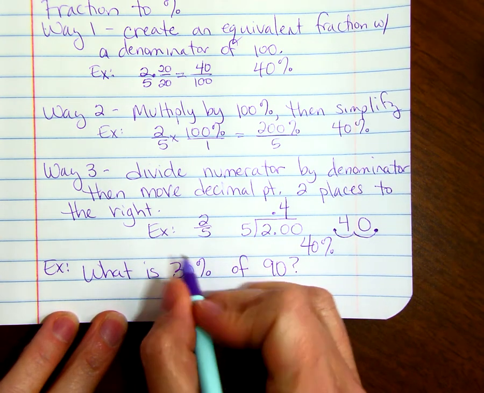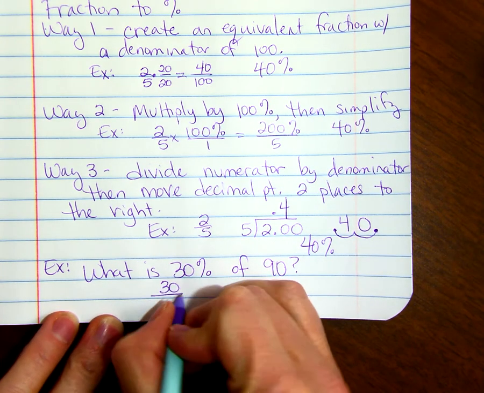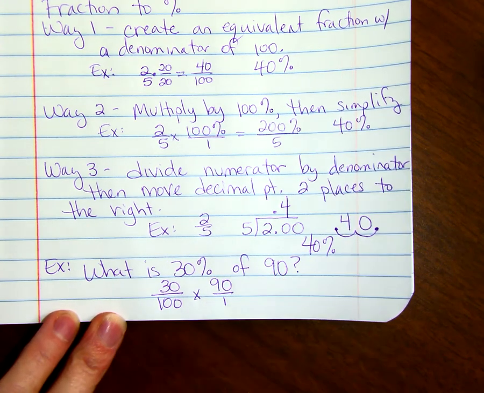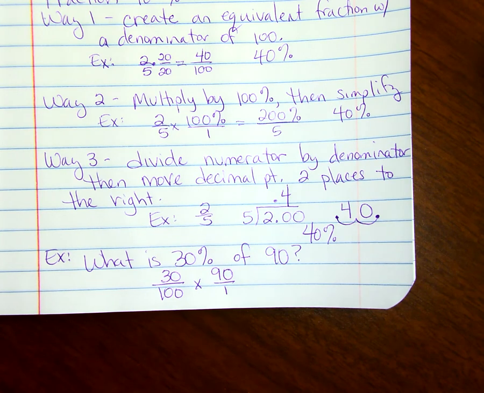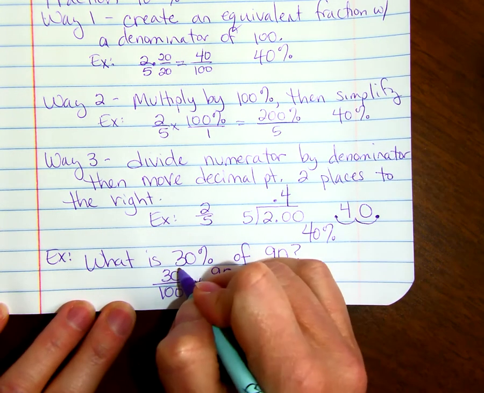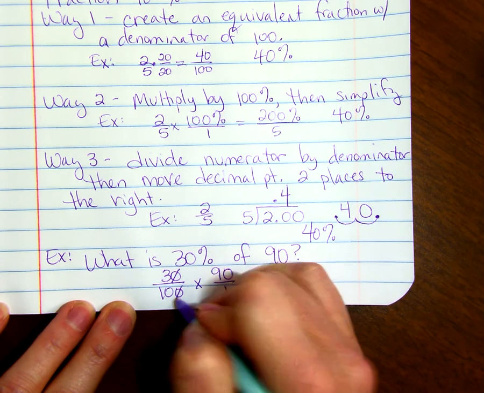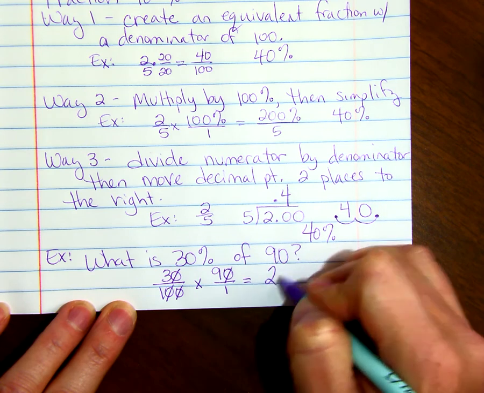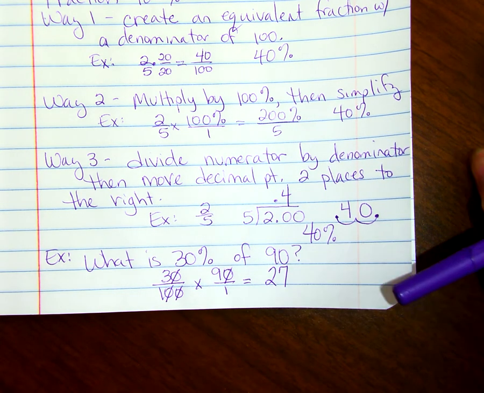So the percent means 30 over 100, so we'll just do 30 divided by 100 times 90 divided by 1. So the of just means times. We're going to cancel a couple zeros here. We'll divide by 10. We'll divide by 10 again, and we get 3 times 9, which is 27. And that's the end of the lesson.